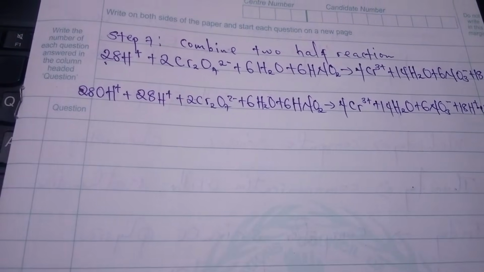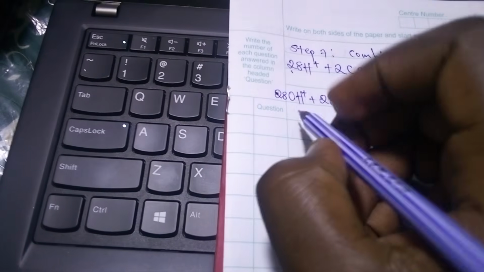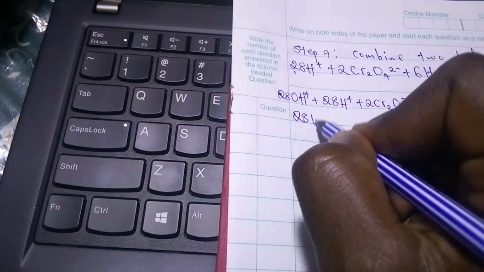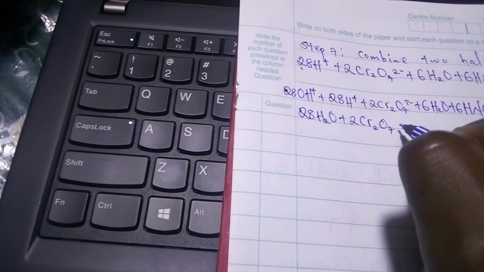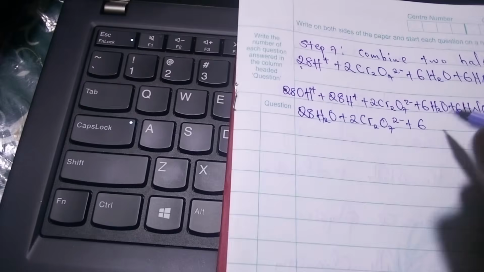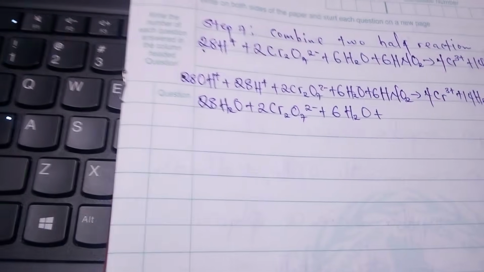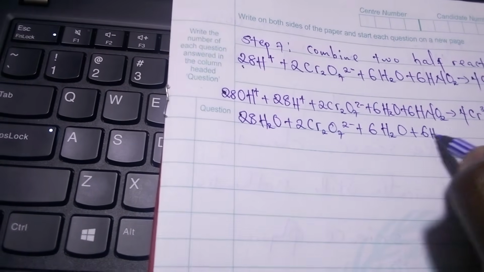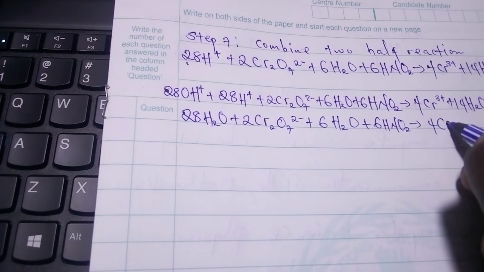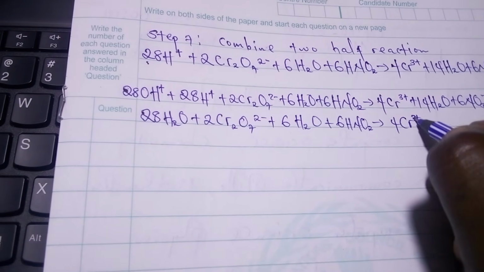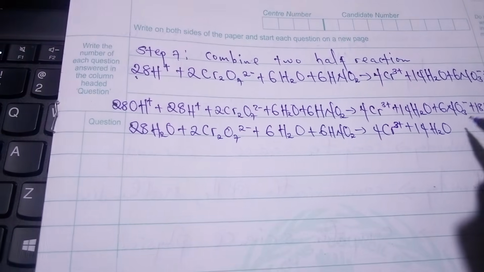So now when this hydroxide reacts with hydrogen, they're going to form 28 H2O plus 2Cr2O7 2- plus 6H2O plus 6HNO2 producing 4Cr3+ plus 14H2O plus 6NO3- ion.